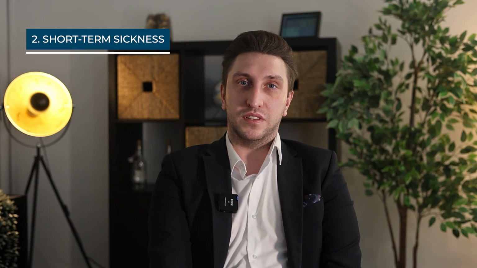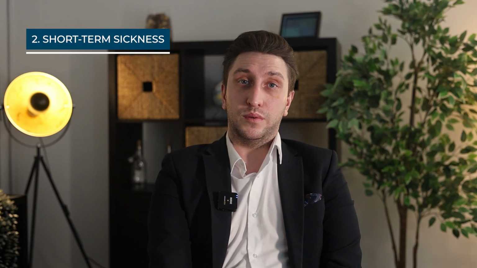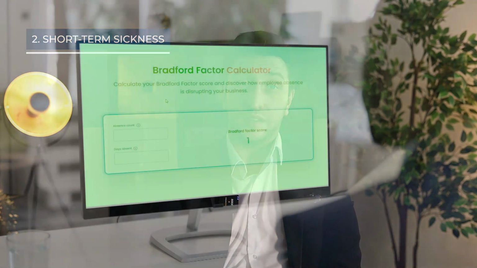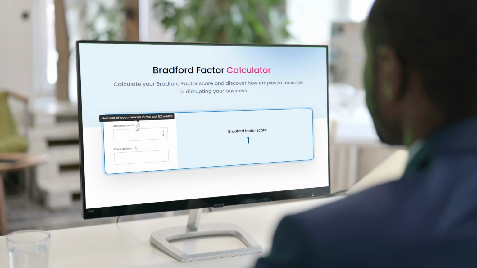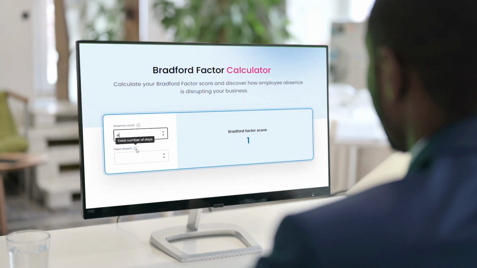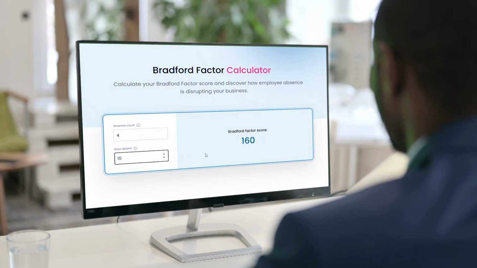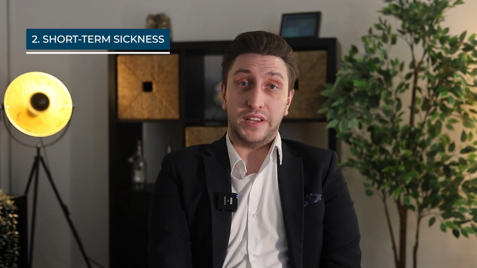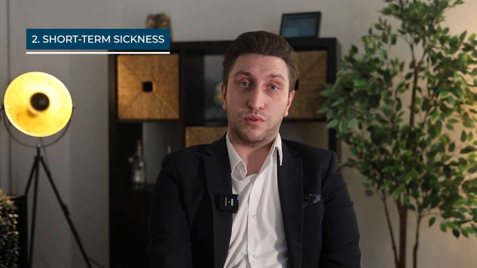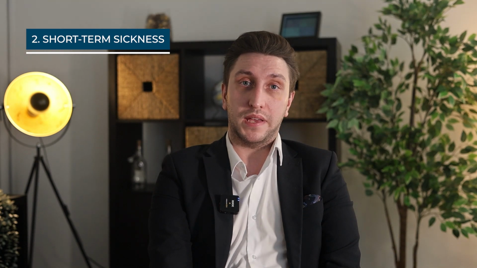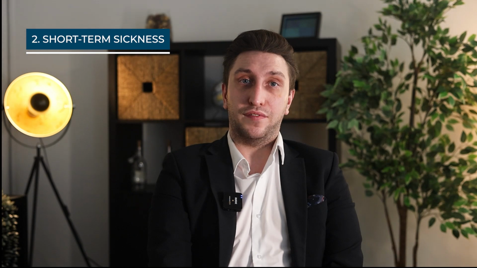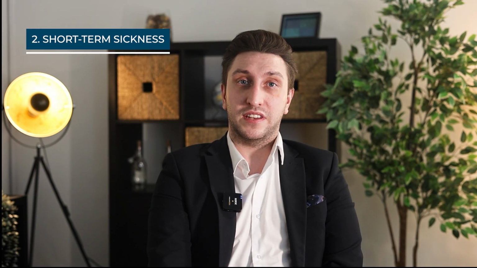Frequent, brief absences are monitored, often using scoring systems like the Bradford factor, with each return to work being recorded formally. Employees can self-certify for up to a week. Beyond that, a fit note is required, which is provided by the employee's GP or relevant medical practitioner. High absence cases need careful management and should be assessed individually to determine if there's an underlying health condition.